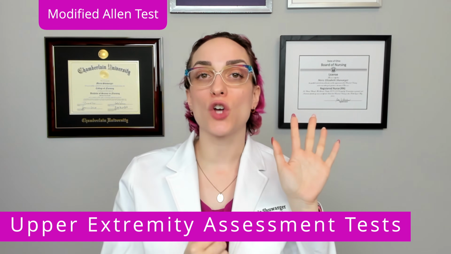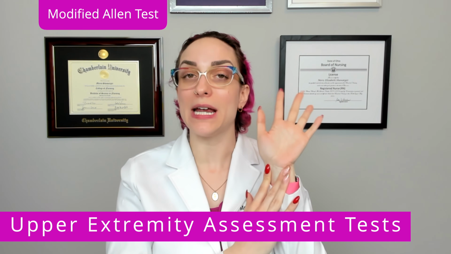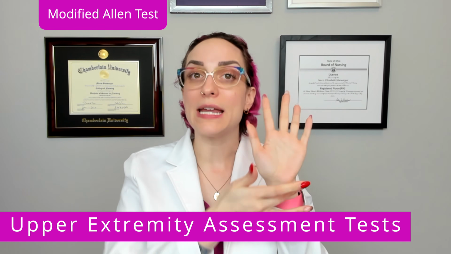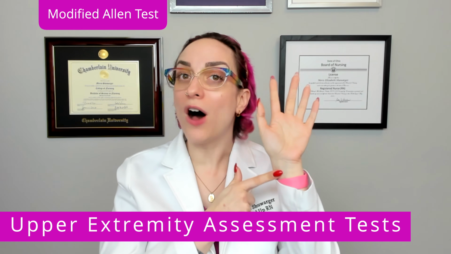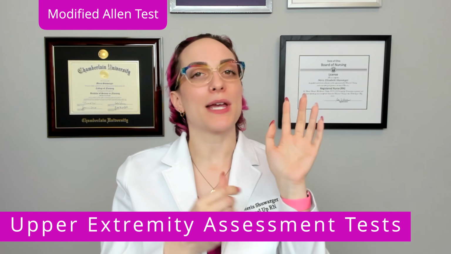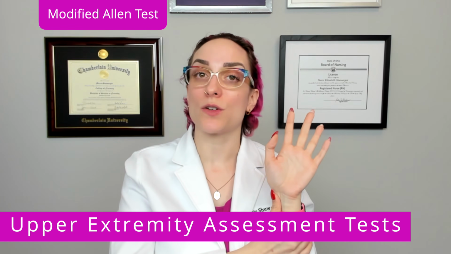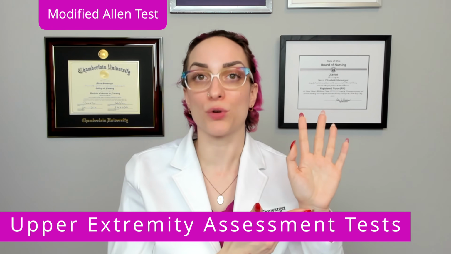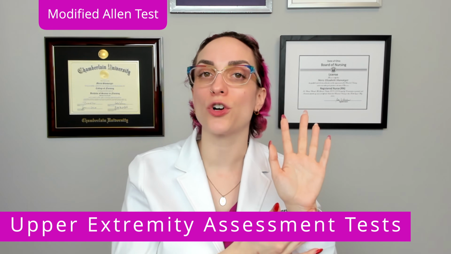We have what is called collateral flow, meaning that if one artery is not able to provide flow for some reason, the other artery can perfuse the whole hand. So before I go puncturing the radial artery, because I'm going to hold pressure on that for 5 minutes afterwards, and because there's the possibility that there could be some sort of an injury from this procedure, I need to make sure that they have collateral flow with the ulnar artery.